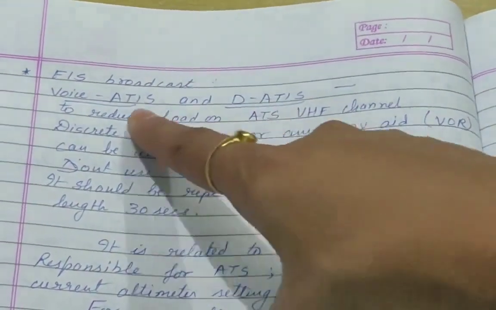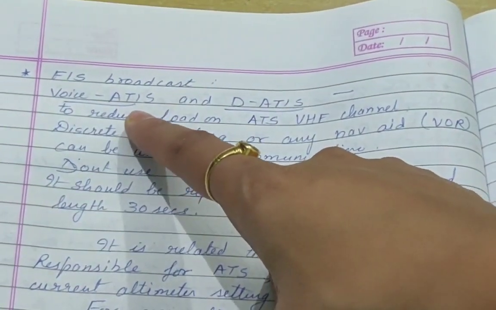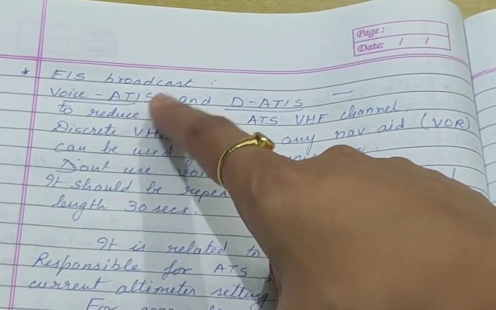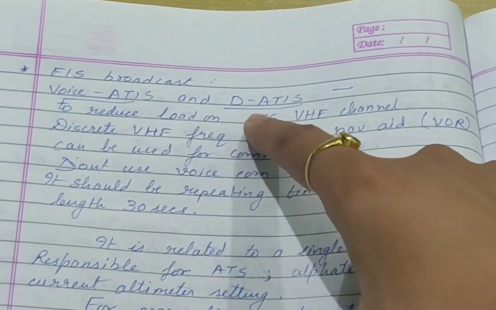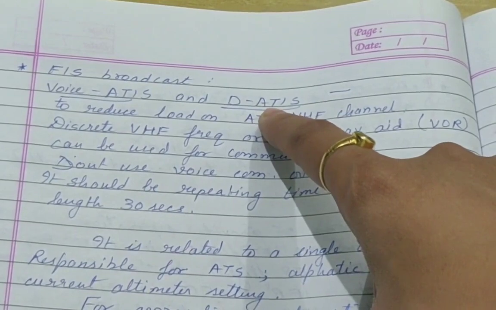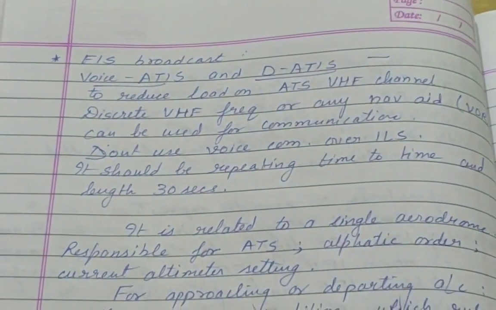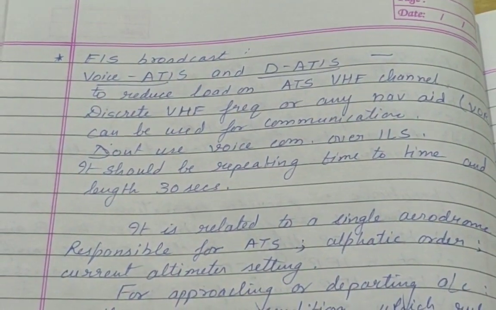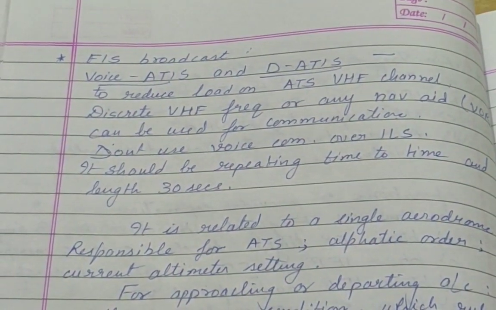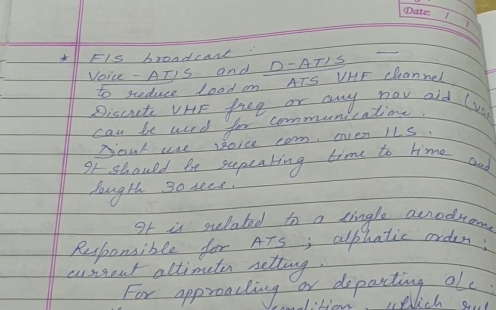So this is broadcasted via VATIS or DATIS. VATIS is Voice Automatic Terminal Information Service, and D is Data Link Automatic Terminal Information Service. So these are provided to reduce the communication load on ATS VHF air-ground communication channels.